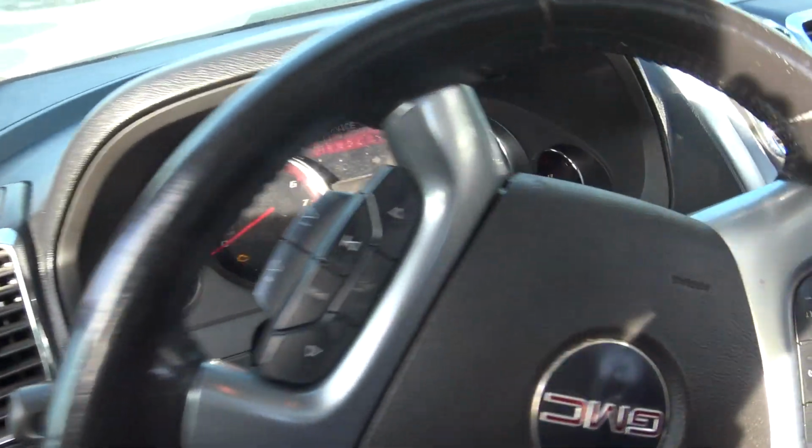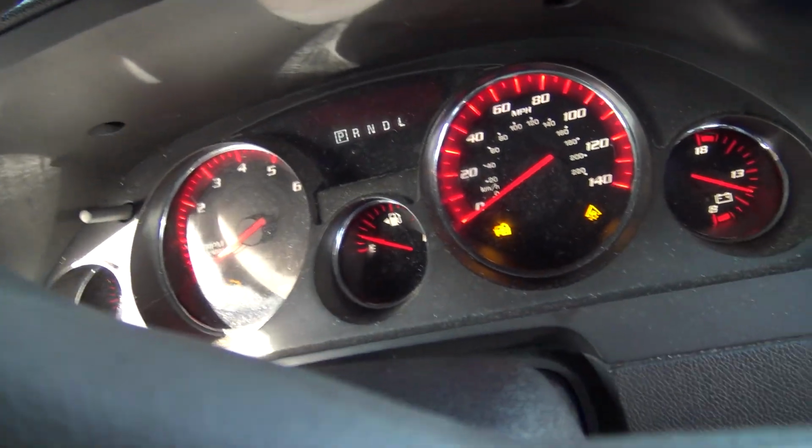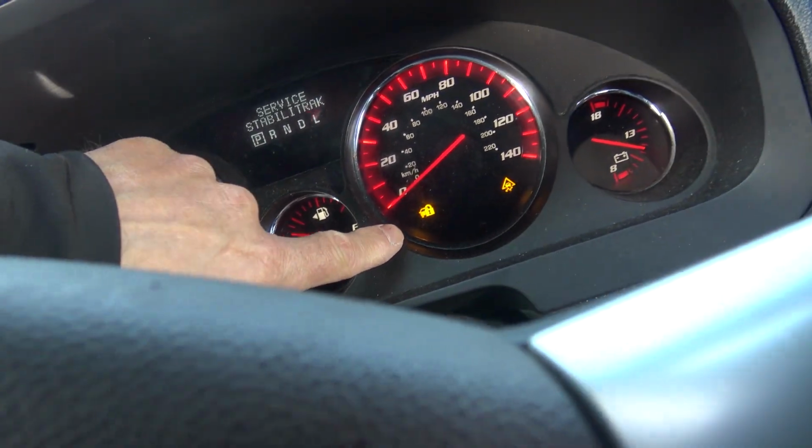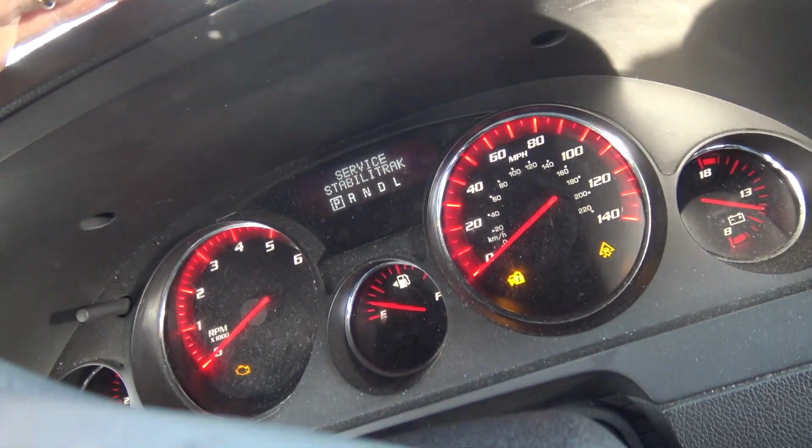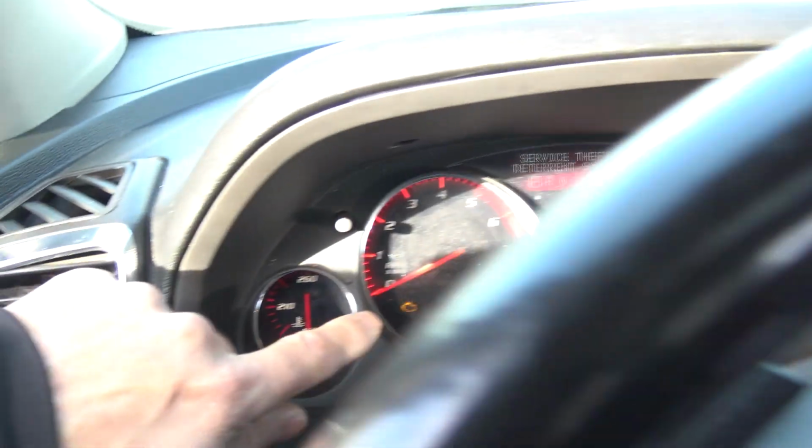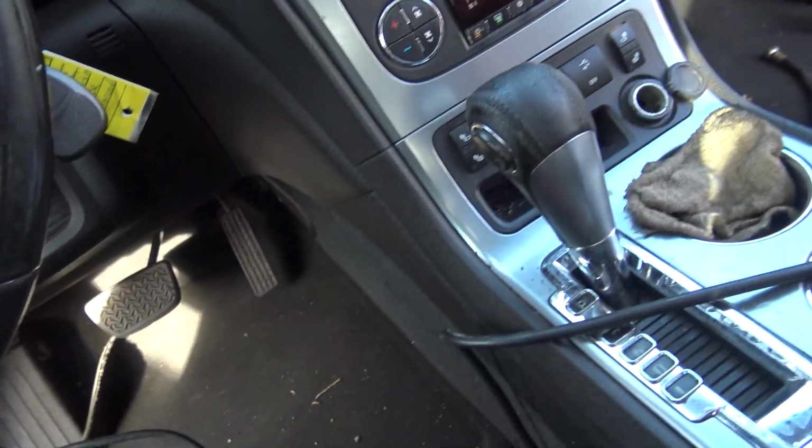And we have ourselves a no crank, no start situation. I do want to show you that we do have a security light on. We do have a prindle lit up, maybe you can't see that with the camera. And we do have a check engine light. So the next thing we want to do, we're going to check all the DTCs and see what's going on.